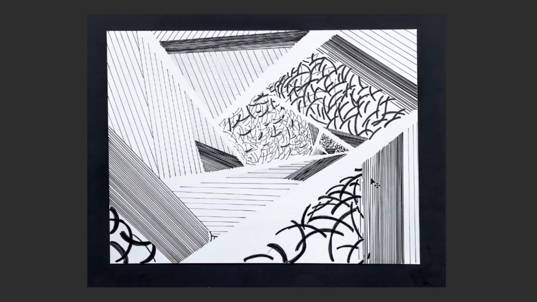So order and disorder are direct opposites. They're polar opposites. And so what we want to do then is create that contrast visually in order to communicate this is order, this is chaos.